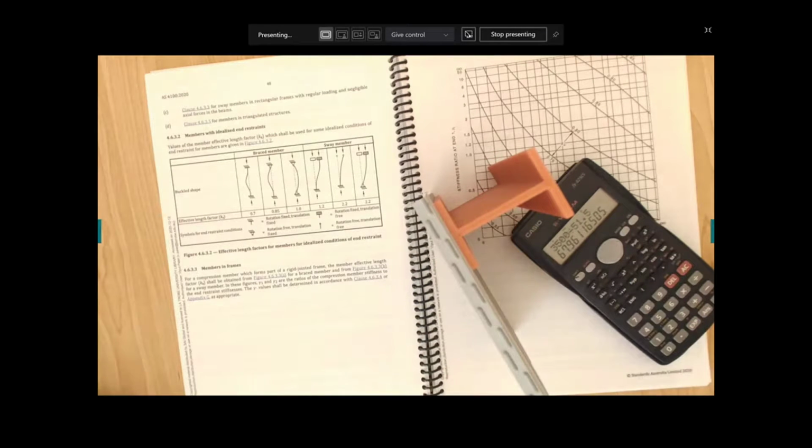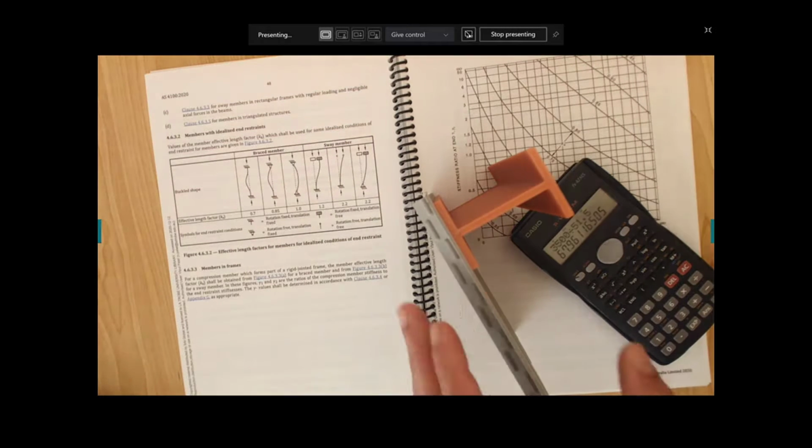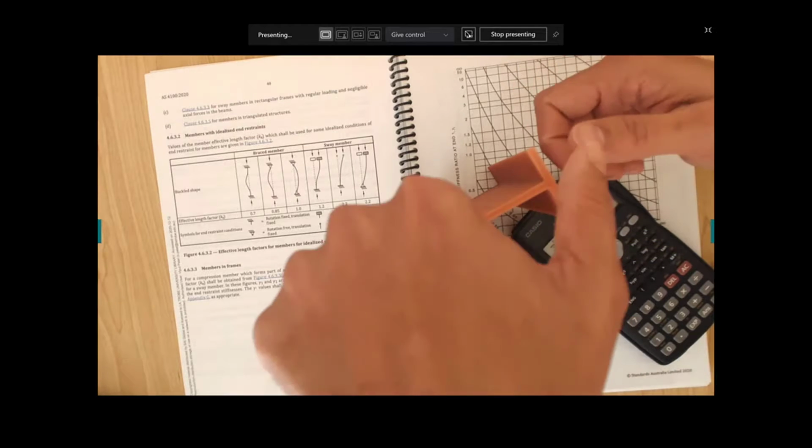I don't have a ruler, but in tomorrow's workshop I will make sure I have a ruler so I can explain that philosophy. So basically you understand where the weak axis is. The larger the L over r slenderness ratio, that is the weak axis.